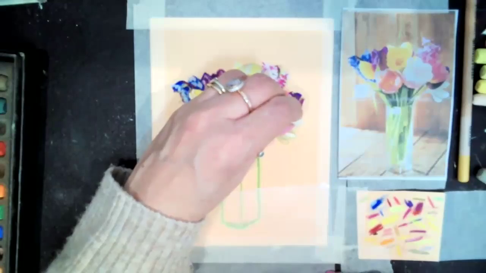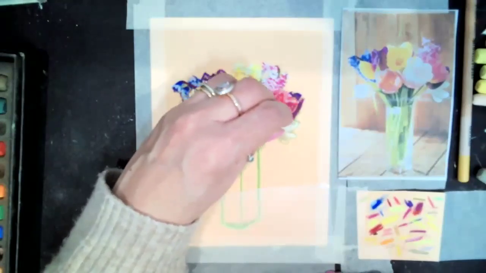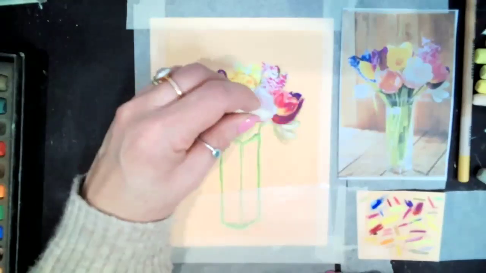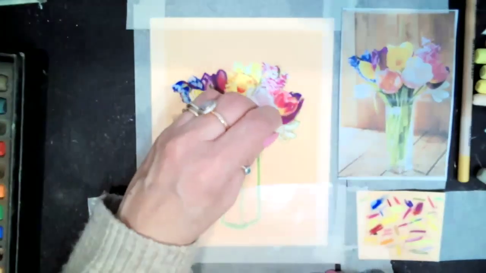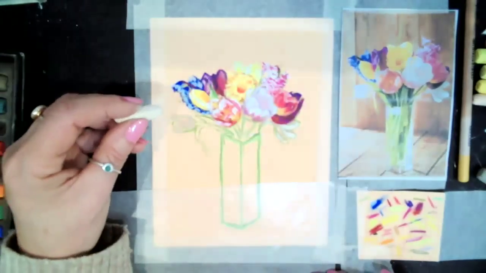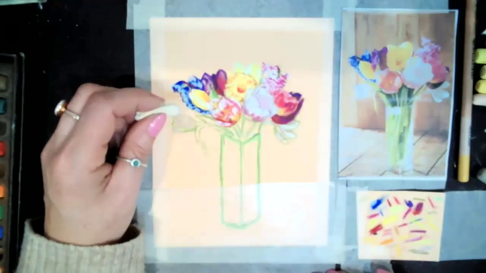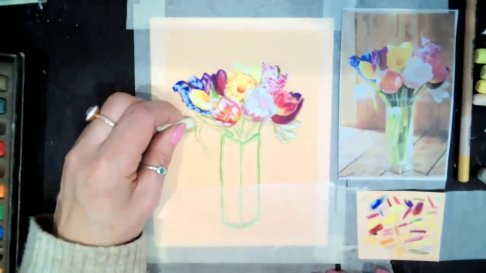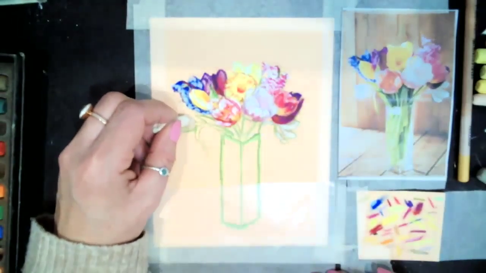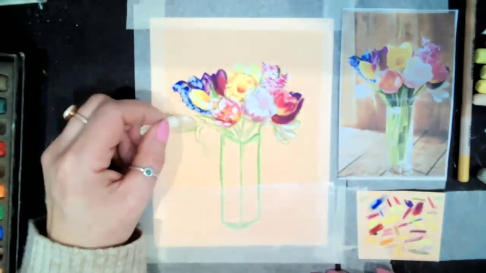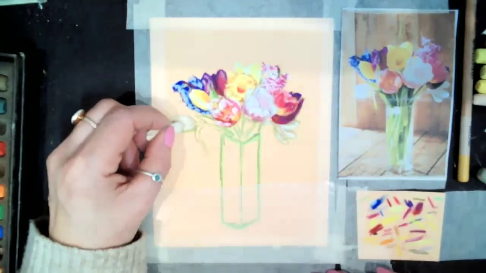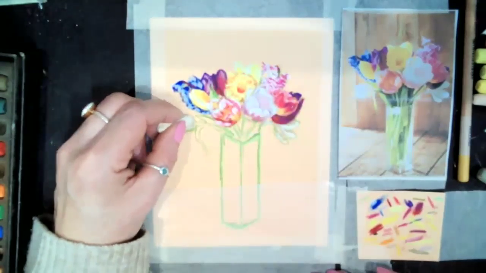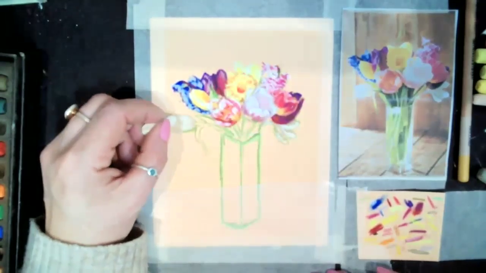And then I'll put in the white in the very brightest place of each of them. In fact, I may not even finish putting those ones in there. I'm just building it up in this area here.